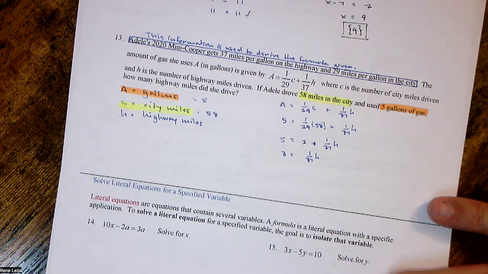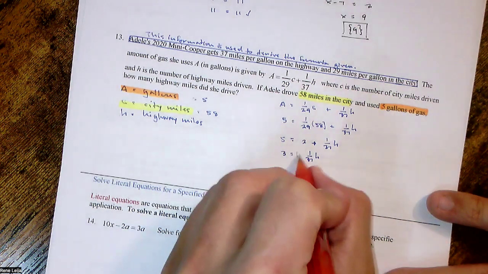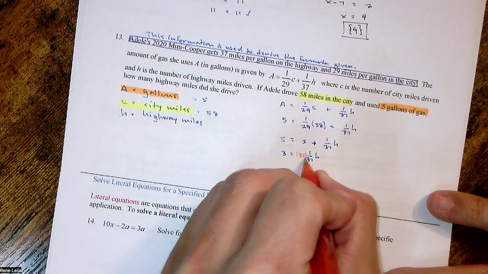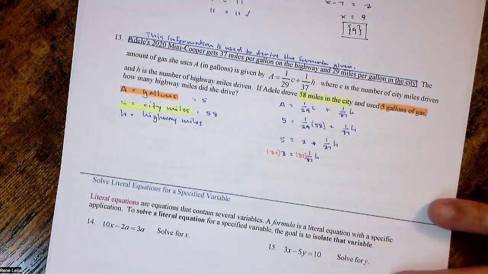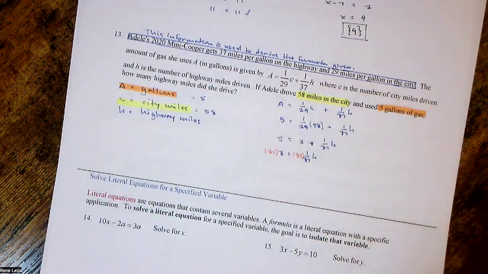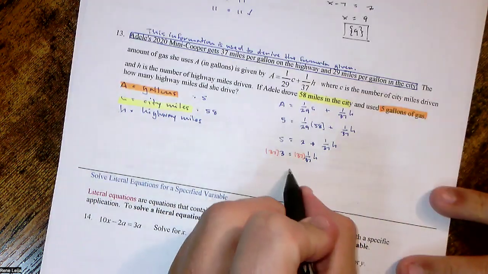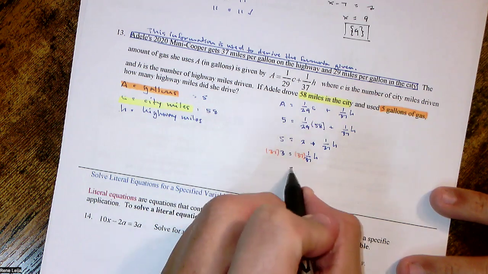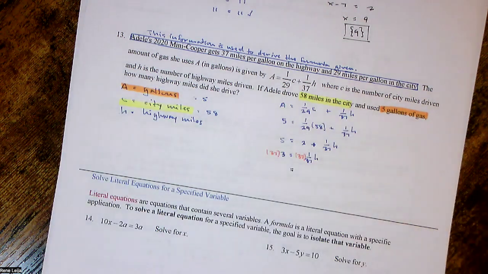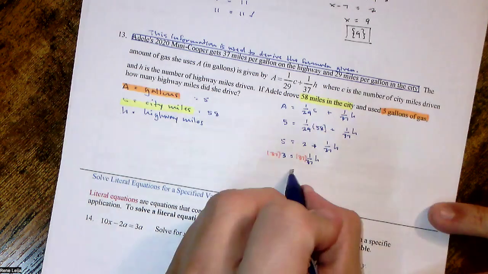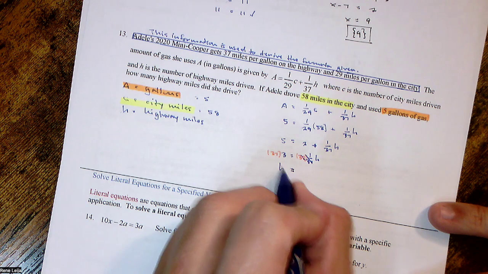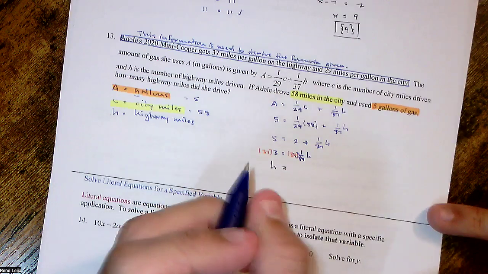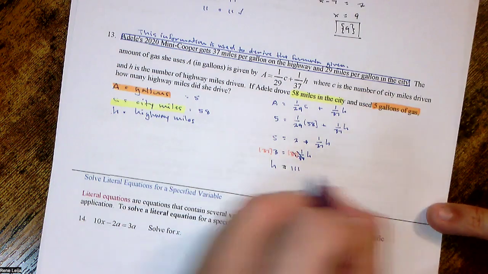And then when I solve for H, I'm going to multiply both sides by 37. Okay, so I'm going to flip my variables around. Oops, I don't know why I started this in blue. Okay, so this goes away. So I'm going to put H on this side. 3 times 37 is going to give us 111.